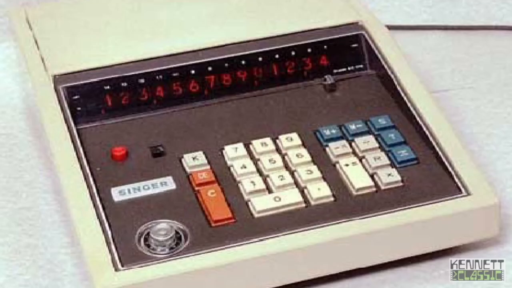Here's another one. It's a little bit smaller. This is a Singer calculator from 1971, and it's one of the final desktop calculator footprints. This would have been about the size and weight of a phone book. So when you're selling this to somebody, you would say, "Oh, this is only as heavy as a phone book." And obviously today that sounds funny, but back then this was cutting edge.